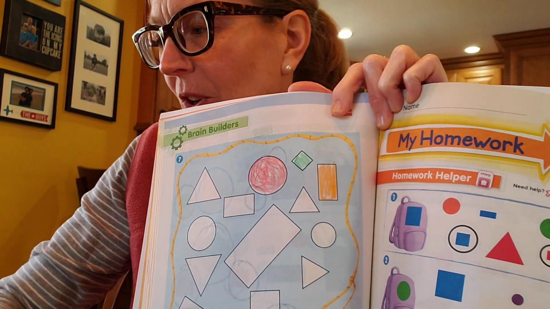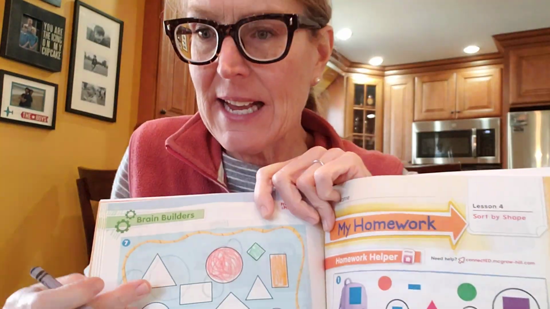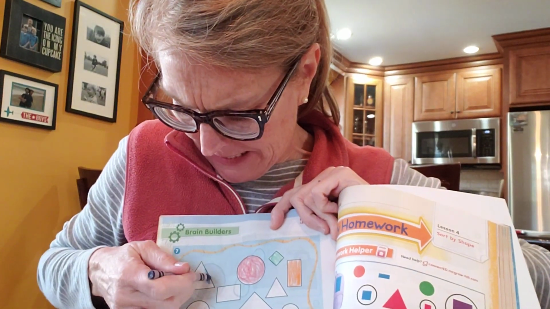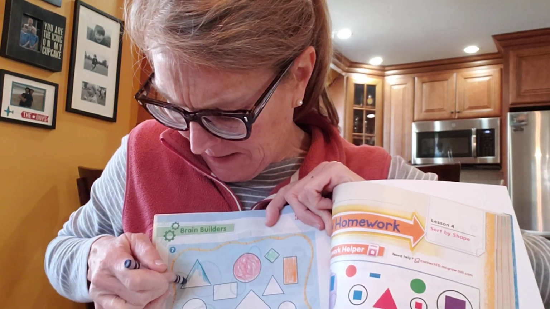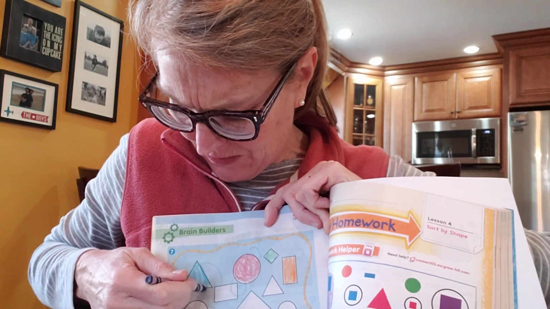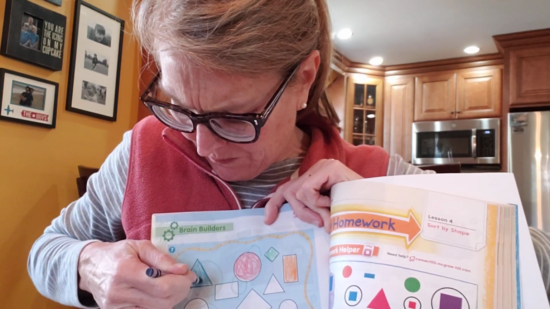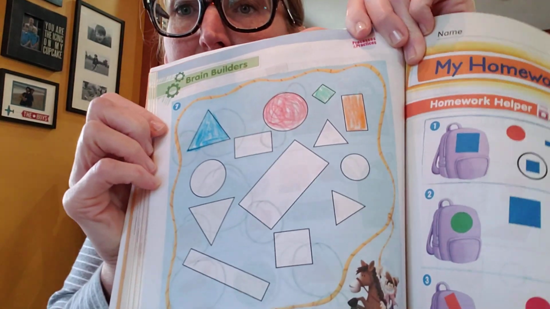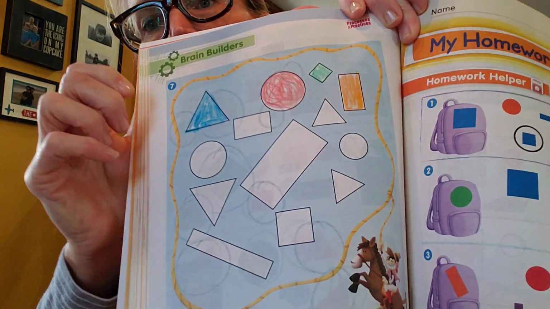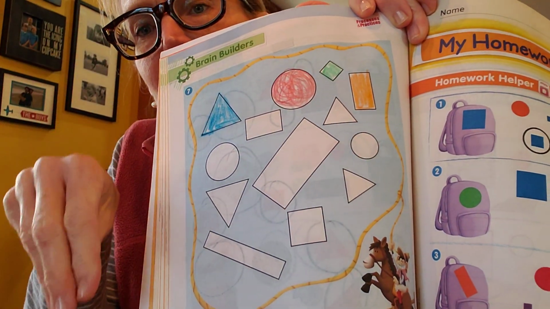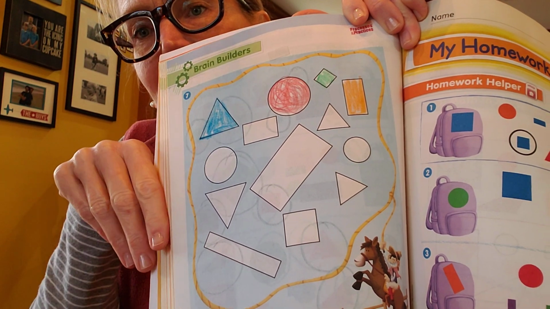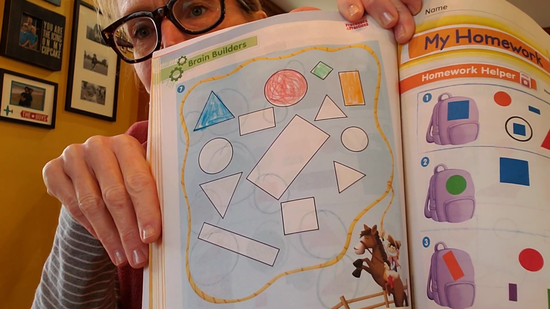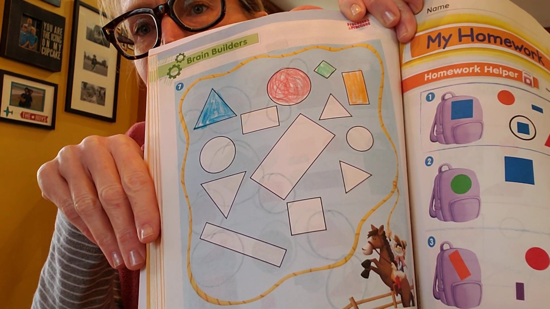The last shape you're going to look for is your triangles, okay? And we're going to color them in neatly, of course, with our blue crayon, okay? So I'm going to have you pause the video, finish your work, and then come back to me and I will have it here for you to check your work. Okay, go ahead and do your work.